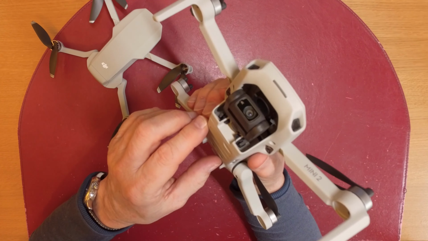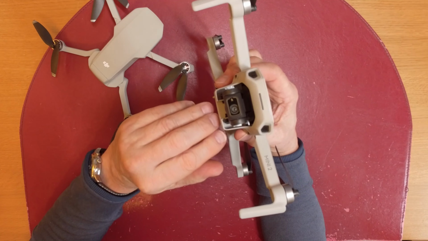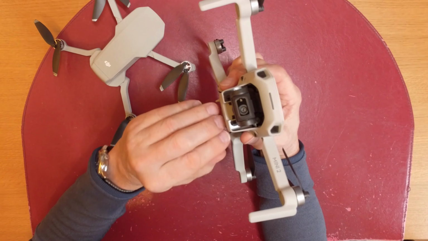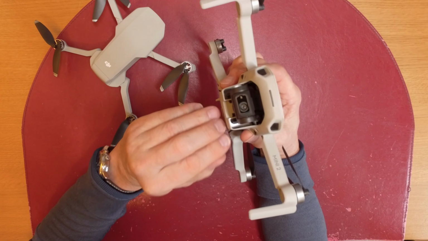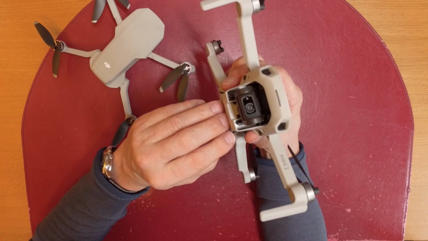When all of these different flight performances are added together within this drone, the cumulative result is a major improvement in performance. And the way the Mini 2 flies in the wind compared to the DJI Mavic Mini is chalk and cheese. It's totally different.